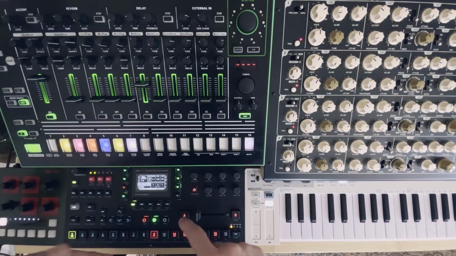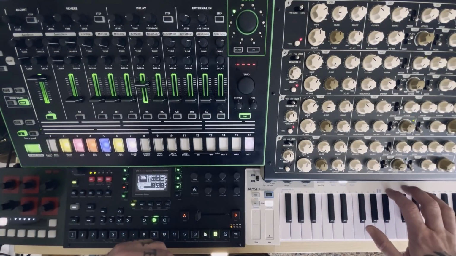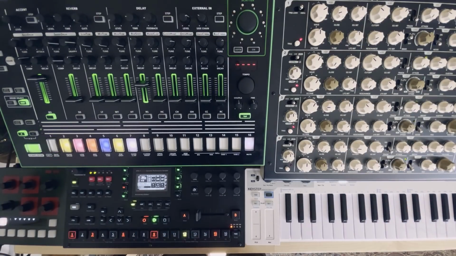I was recording what I was playing with my keyboard, so now it's in the memory.